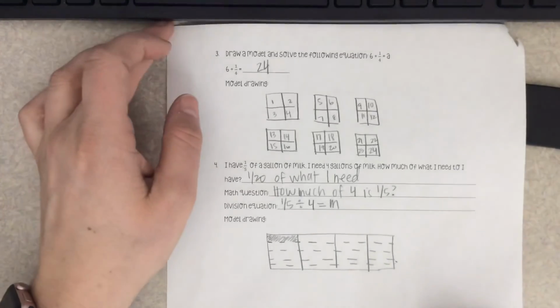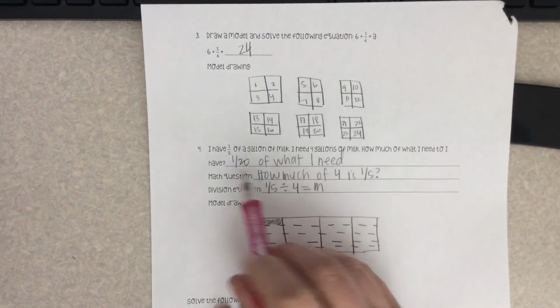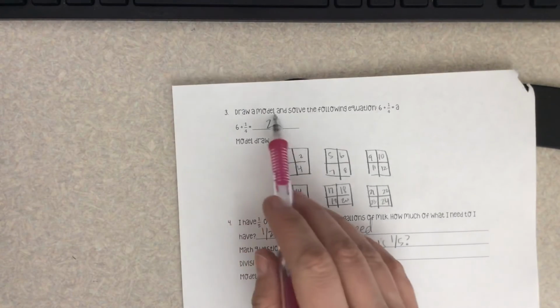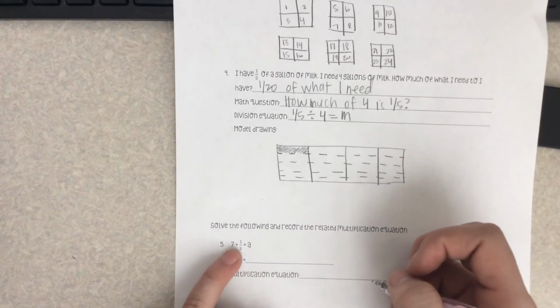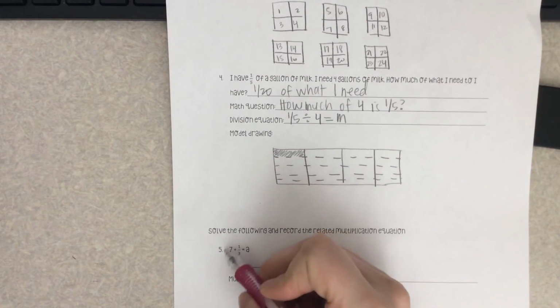Some helpful hints when you're doing division with fractions is that if I start with a fraction, my answer is going to be a fraction. So up here, I started with a whole number, and I'm going to end with a whole number. Number 5, I have 7 divided by 1/3 equals a. So once again, I'm starting with a fraction.